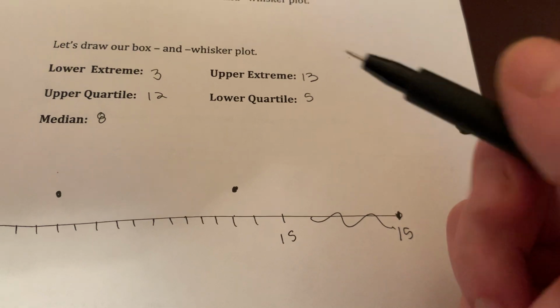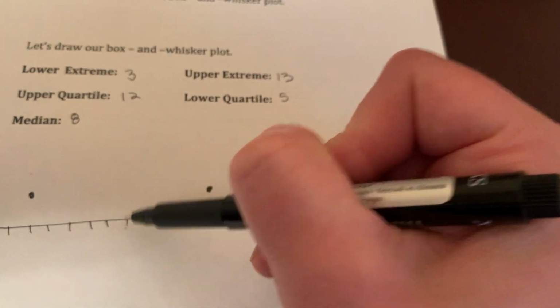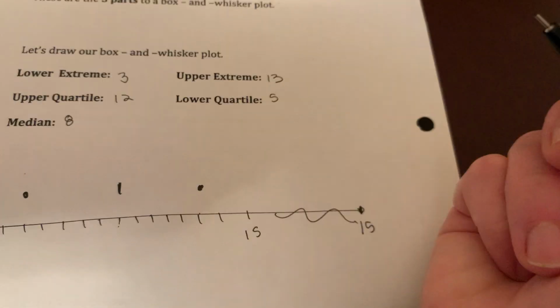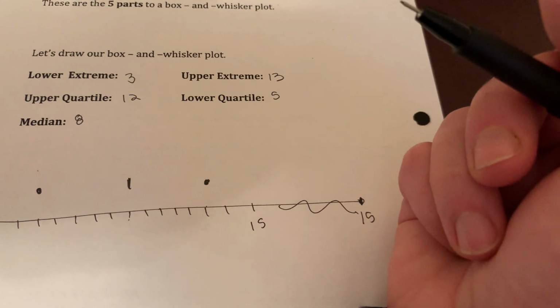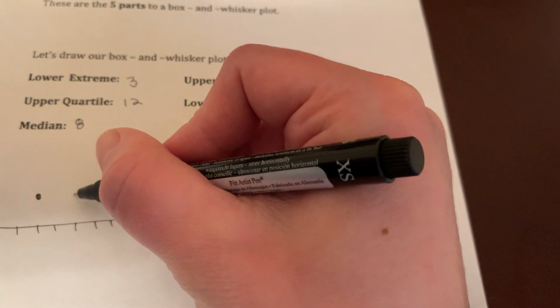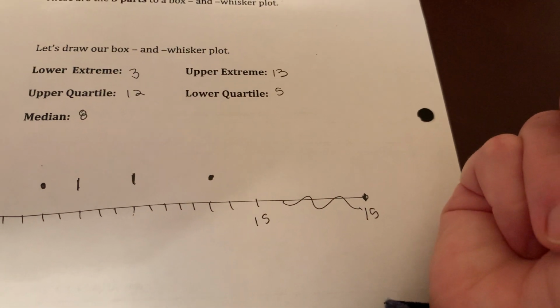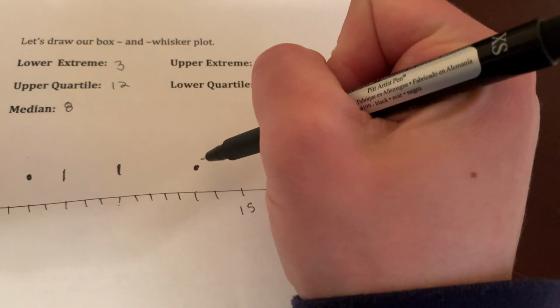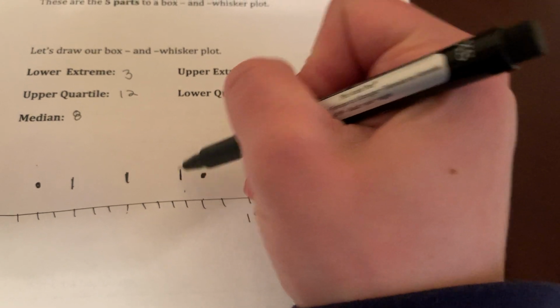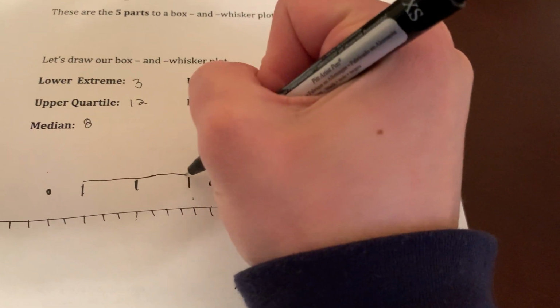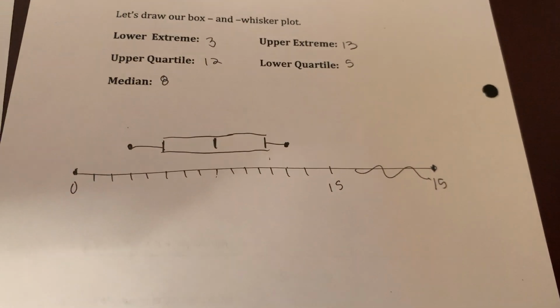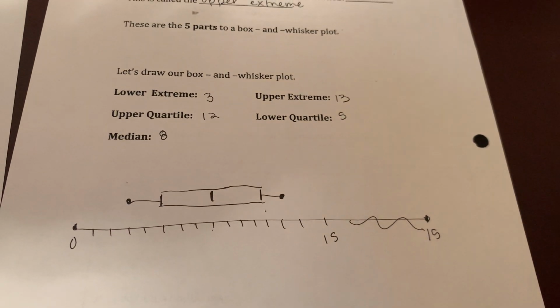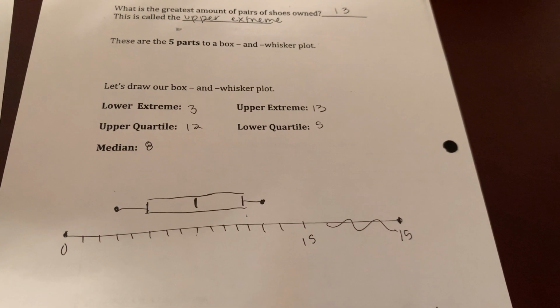Then you're going to make the box now. 4, 5, 6, 7, 8. It's the middle of your box. And then your lower quartile is 5. So that's the lower half of your box. Your upper quartile is 12. And then that's your box. And this is what it would look like. So that's creating one. Now let's look at one and decipher some information from it.